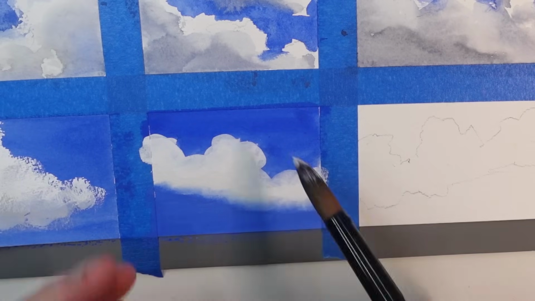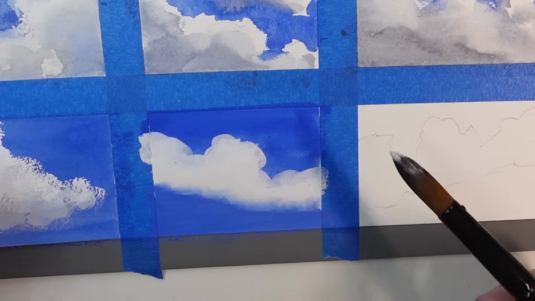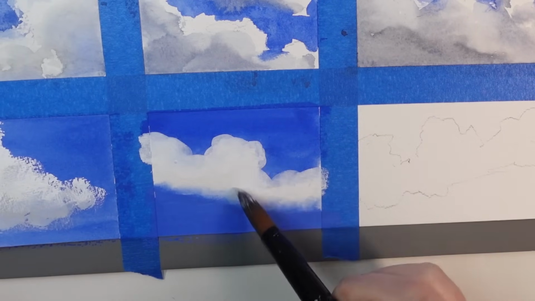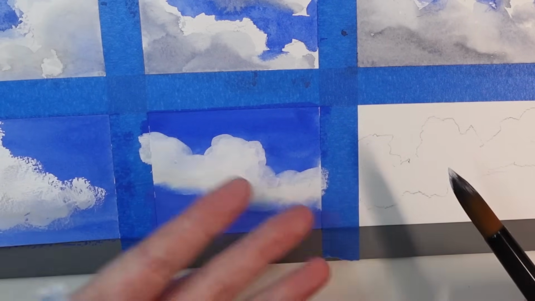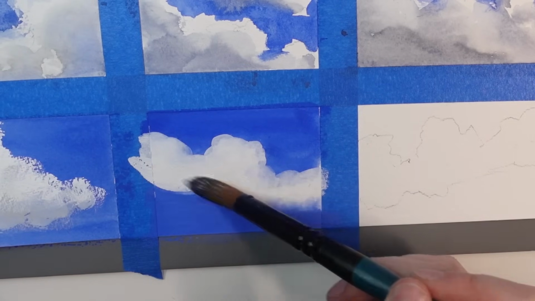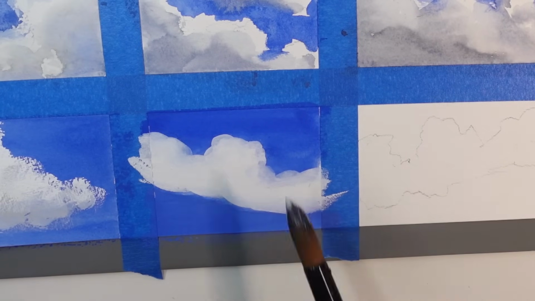This is the point where you design your cloud. So the first layer is just there to set the background, and now we're actually thinking about the shape of our cloud. And it's already mixing with the blue because it's a lot of blue on the paper. So I just want to get a fair bit of that mixed and on the paper.